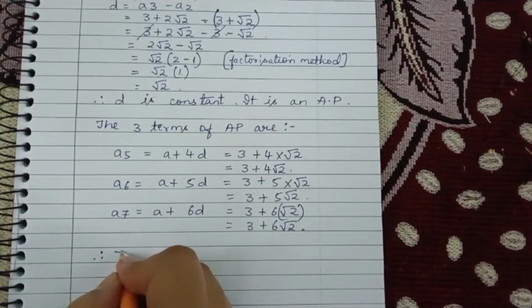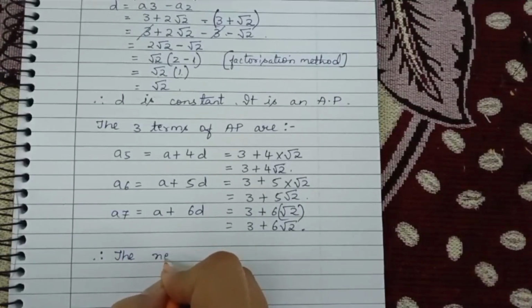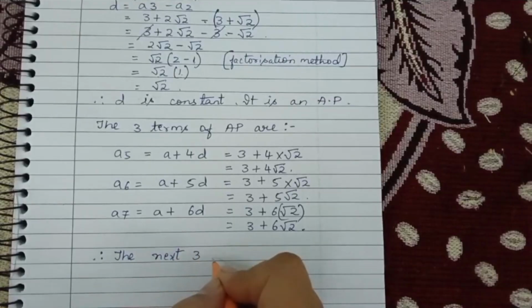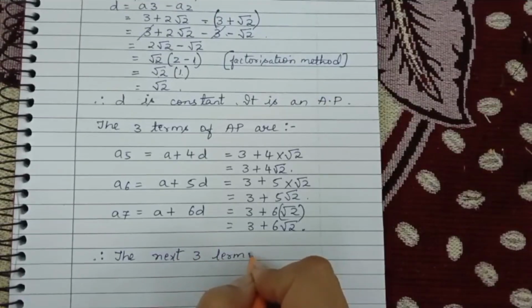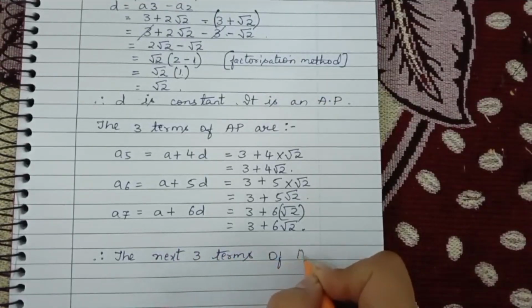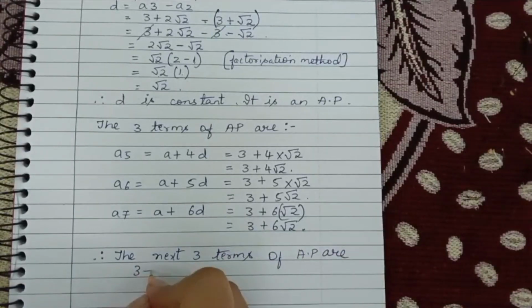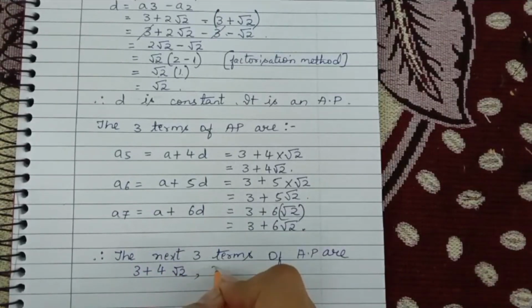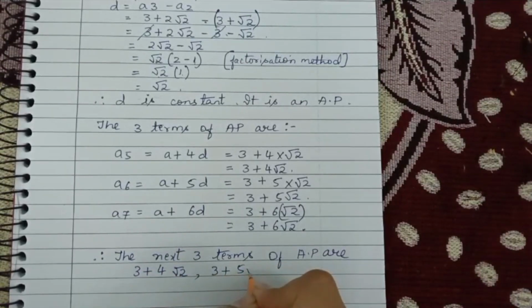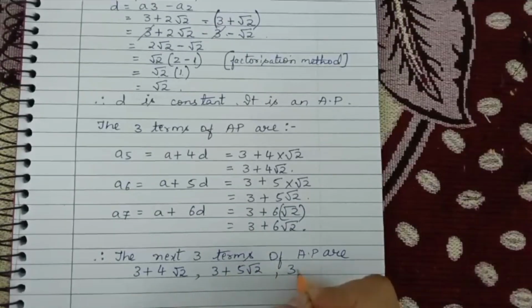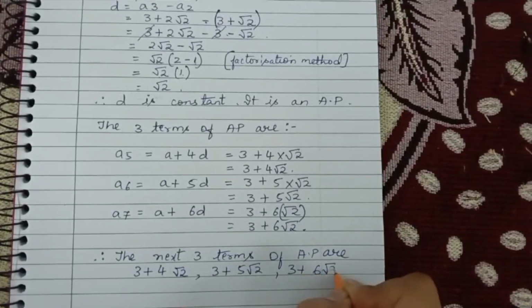Therefore, the next three terms of the AP are 3 plus 4 root 2, 3 plus 5 root 2, 3 plus 6 root 2.